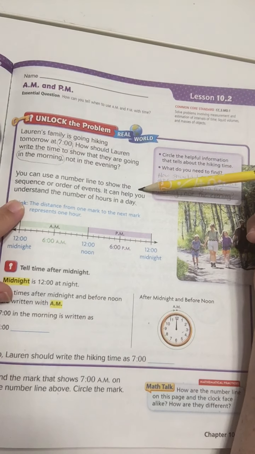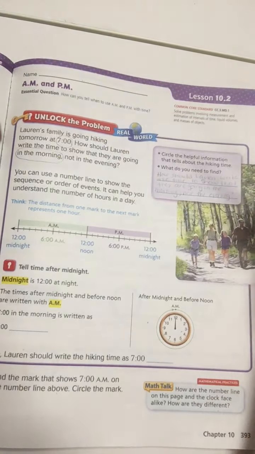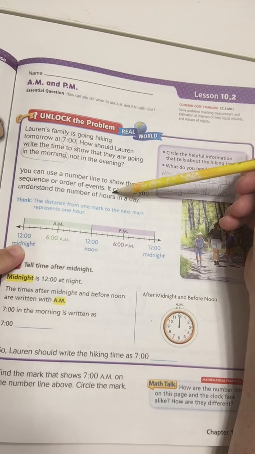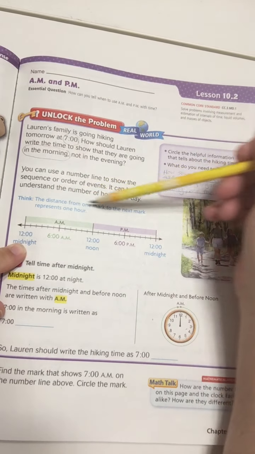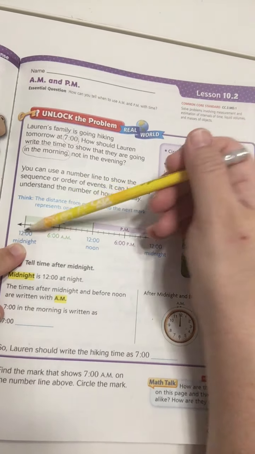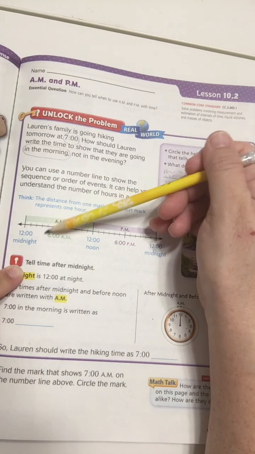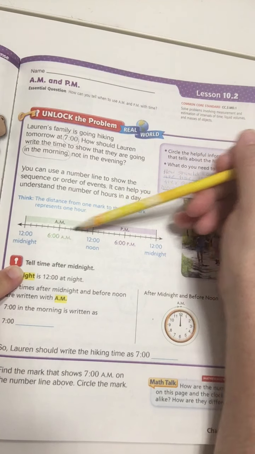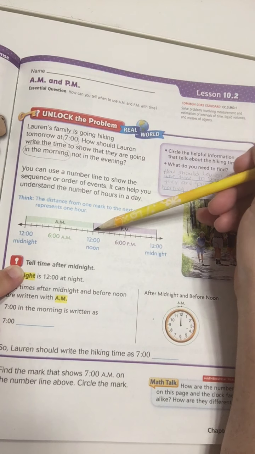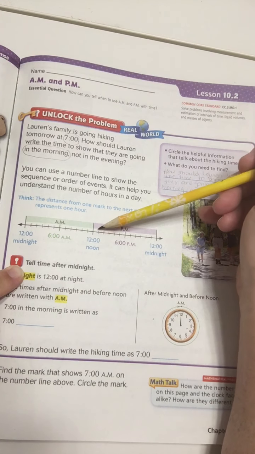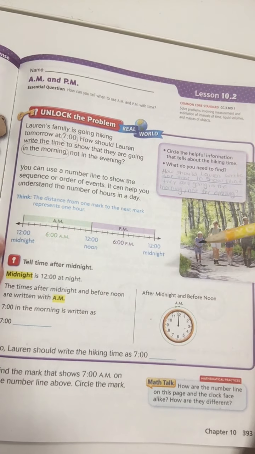You can use a number line to show the sequence or order of events. So sequence means the order of events. It can help you understand the number of hours in a day. The distance from one mark to the next mark represents 1 hour. So if this is 12 o'clock midnight, this is 1 o'clock, 2 o'clock, 3 o'clock, 4 o'clock, 5 o'clock, 6 o'clock, and so on. Once we get to noon, it's 12 o'clock again, and then we start over 1, 2, 3, 4, 5, 6, and so on.